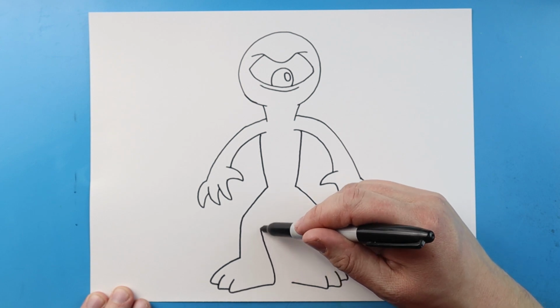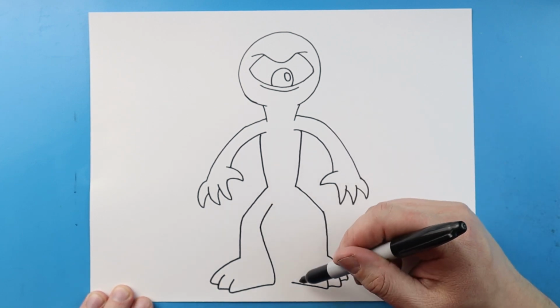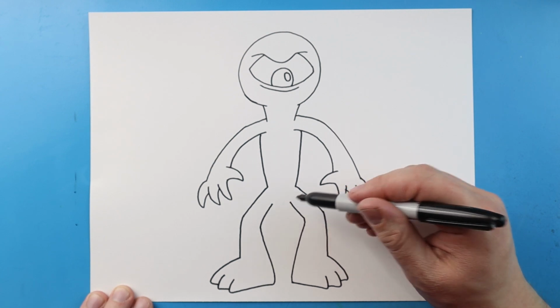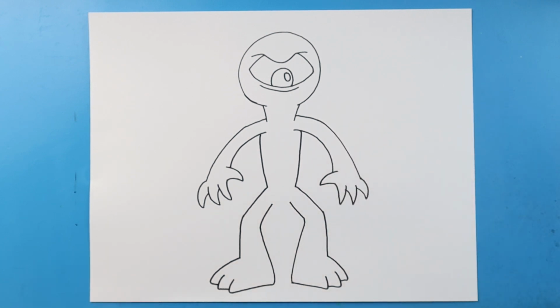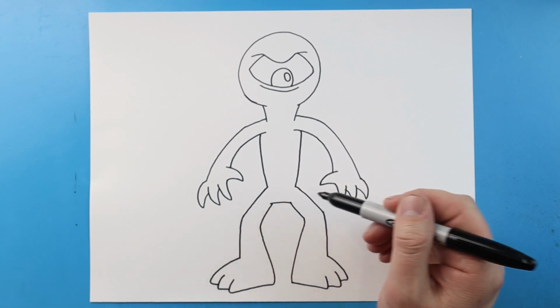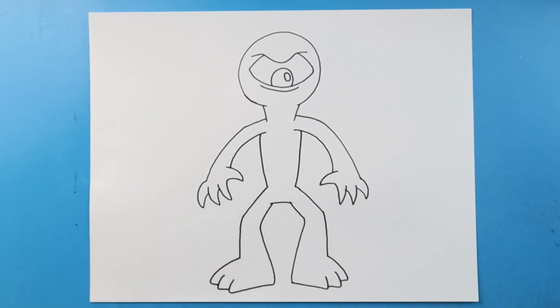Next, I'm going to bring this up and then into here. The same thing here, we're going to come up and then bring it back in. We're going to bring a line across here. And there you go, there is your drawing of Seek from the Roblox Doors.